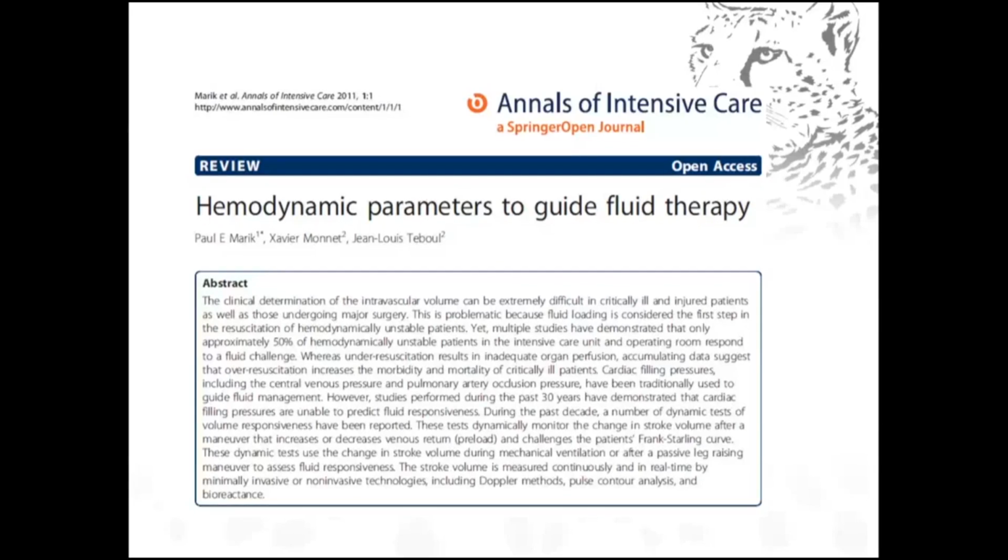What is a dynamic value? A dynamic value or parameter is a measured response of an output, like cardiac output or stroke volume, to a defined stress, which is the fluid bolus. If we look at examples of dynamic values, number one is stroke volume variation. That assesses the changes in stroke volume during mechanical ventilation, or we can assess the changes in stroke volume index when we give a fluid bolus.